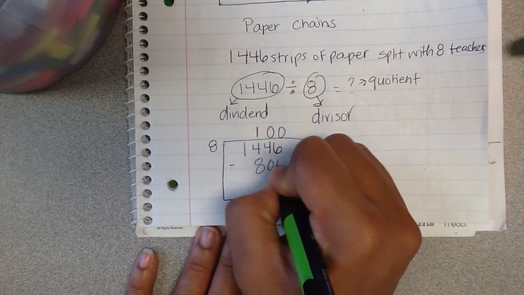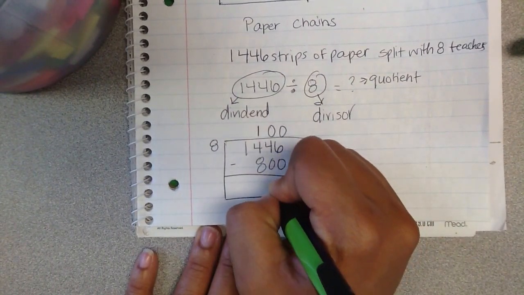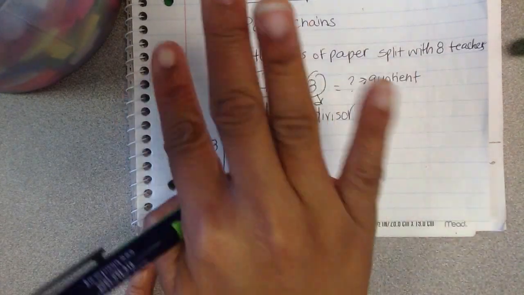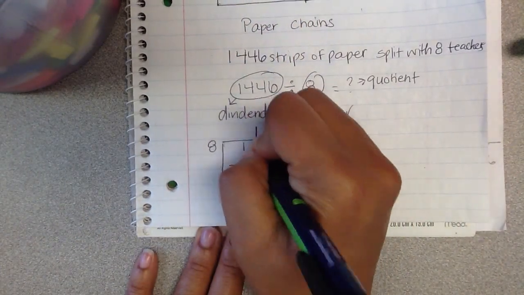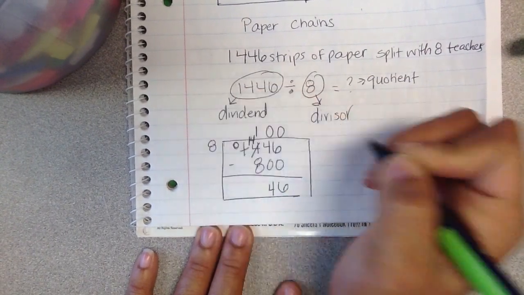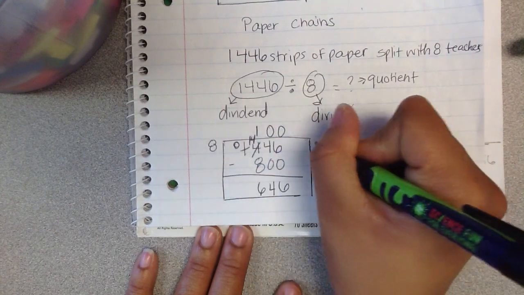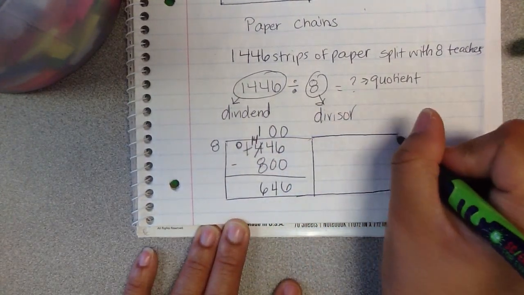So I can subtract 800. 6 minus 0 is 6. 4 minus 0 is 4. Now here, I can't take 8 away from 4. If I only have 4, there's no way for me to take 8 away. So I'm going to turn this into 14. And this goes to a 0. And then 14 minus 8 is 6. So I have 646 left over.